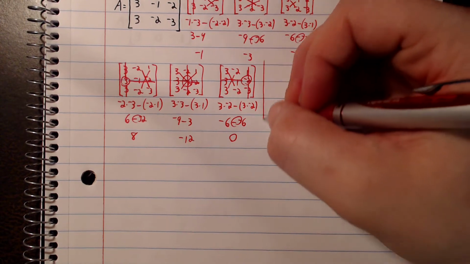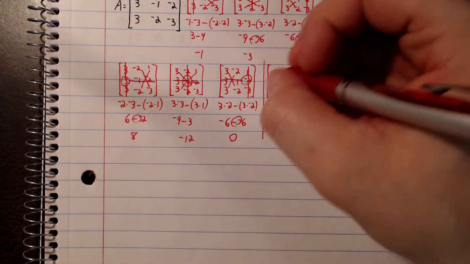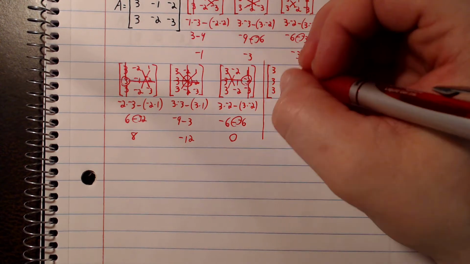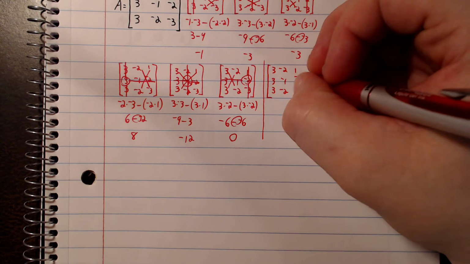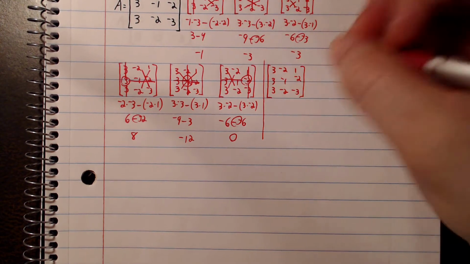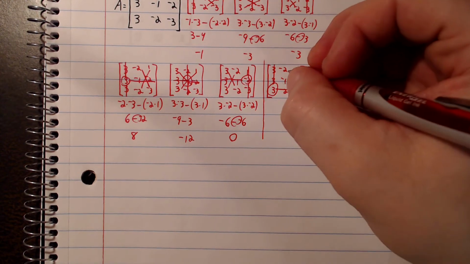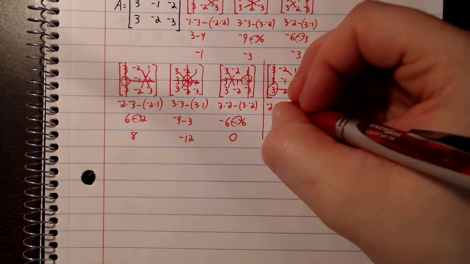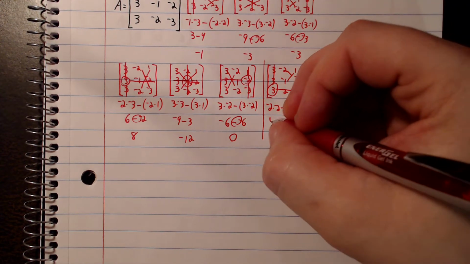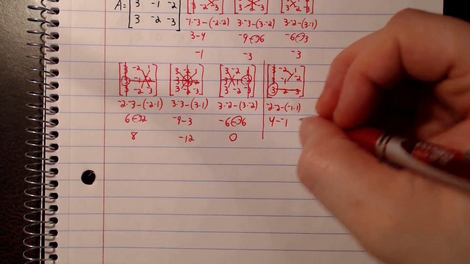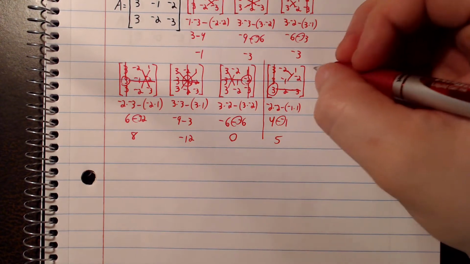I'm going to do the final row down here as well. So I'm finding my first bottom row position. I'm coming up with 5.